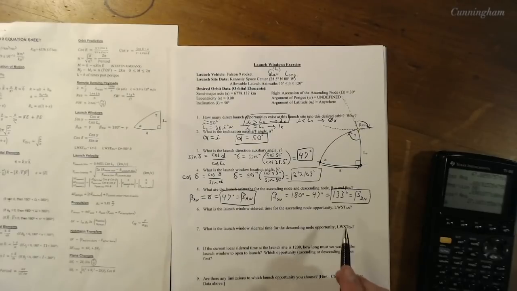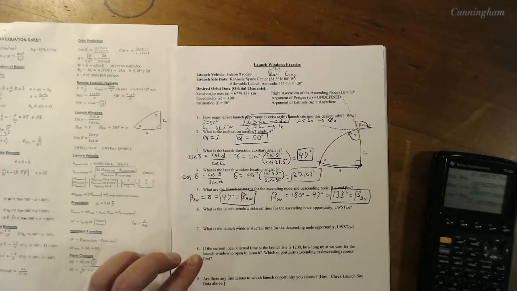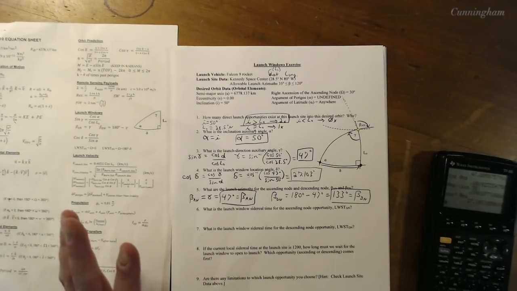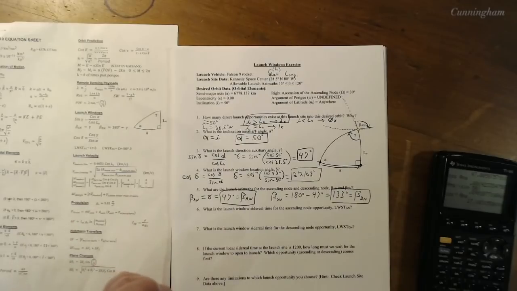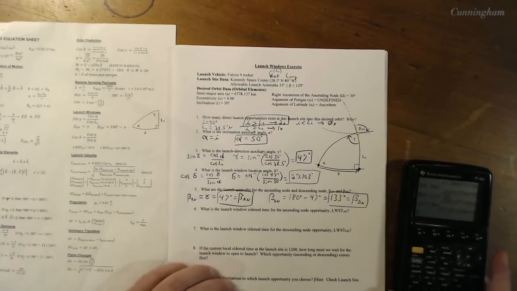So LWST for the ascending node, for example, is basically what's the local time at the location on the Earth where your orbital plane comes up and from the ascending node opportunity intersects the equator. Because we're going to use that, and we're going to subtract what our current local time is at the launch site, and the difference between those two is how long we have to wait. All right, so let's actually march through the math here.